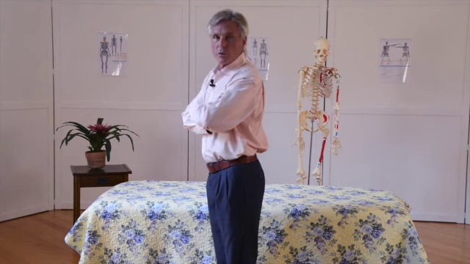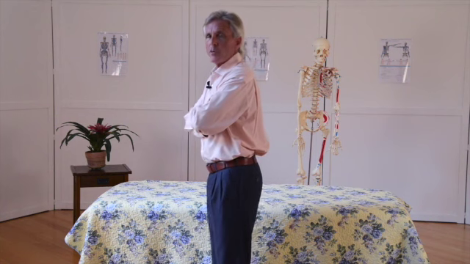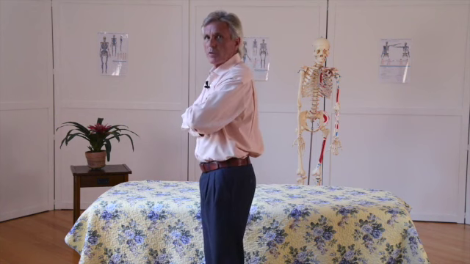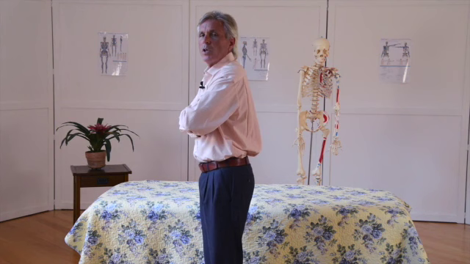The last one is one that you will see very commonly, especially these days with a lot of computer work, which is posterior shift, posterior tilt.